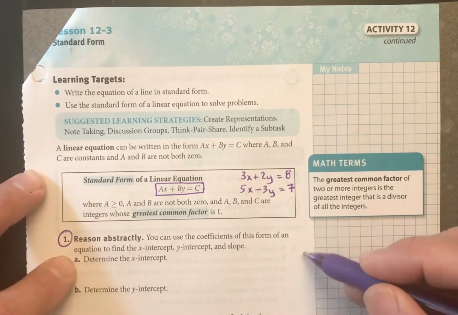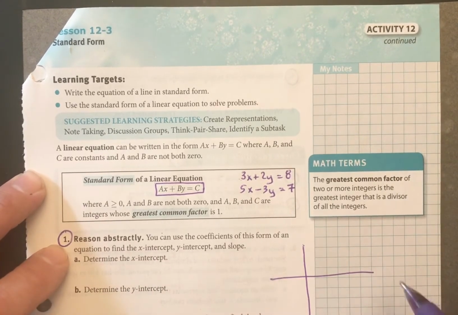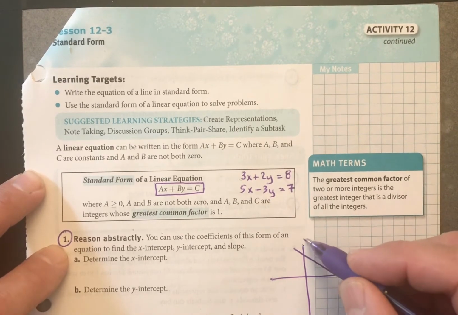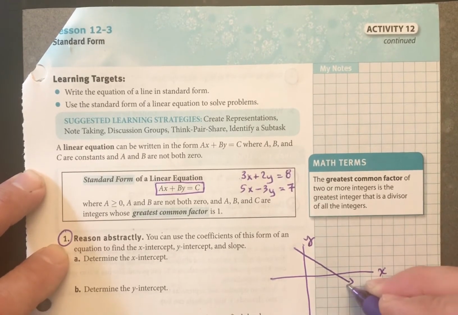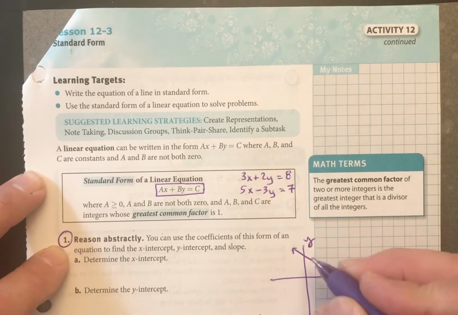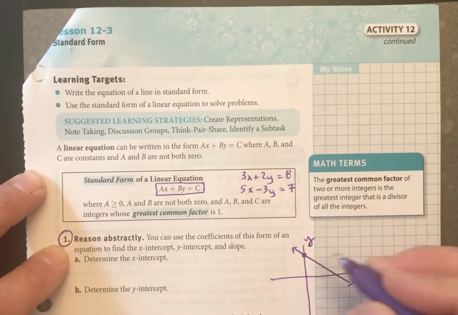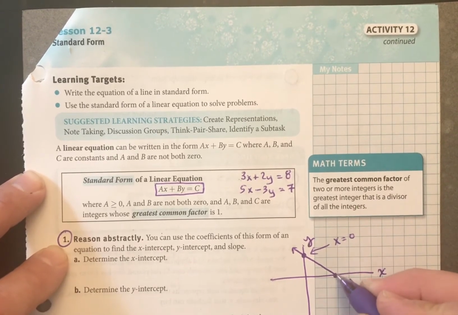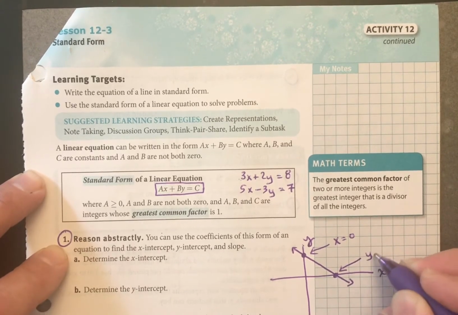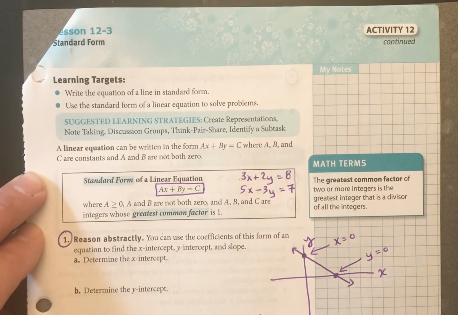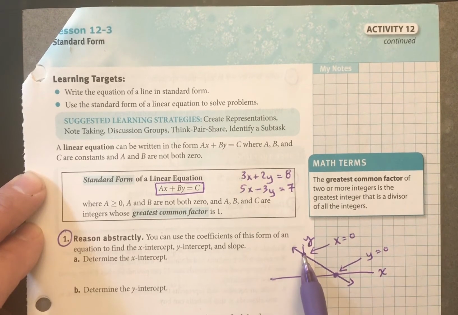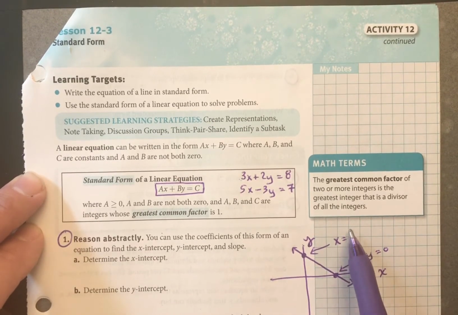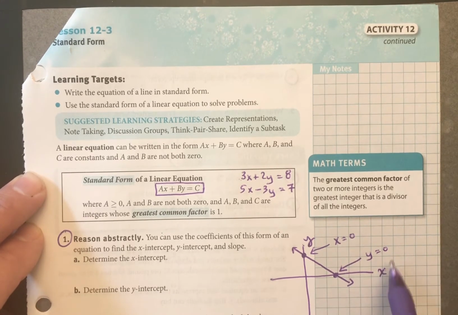Now, when you graph a line, there are two intercepts. There is the y-axis and there is the x-axis. So we have two intercepts. This point is called our y-intercept, and this is when x equals 0. The x-intercept is when y is equal to 0. So where the line crosses the y-axis, x equals 0, and where it crosses the x-axis, we have y equals 0. The x-intercept and the y-intercept.